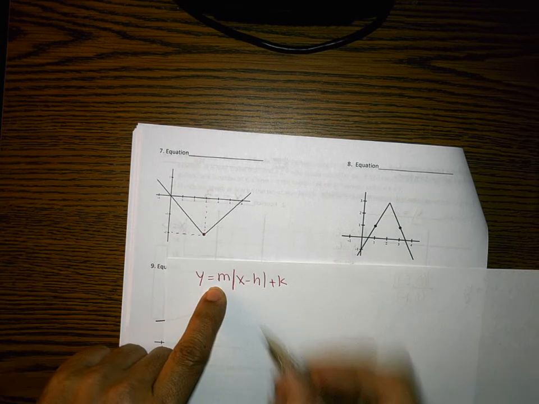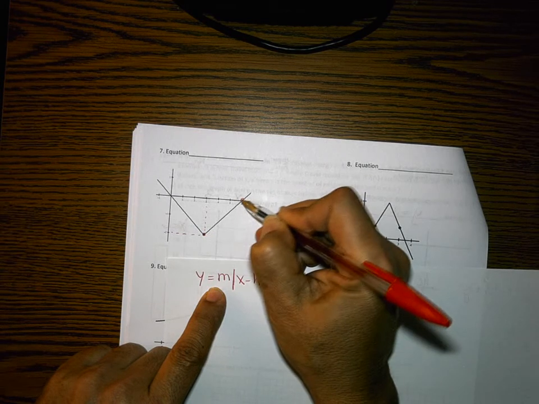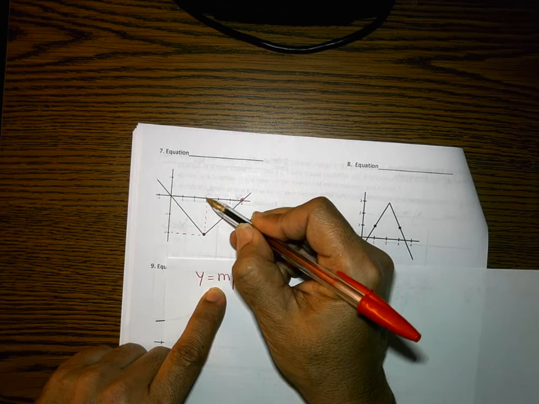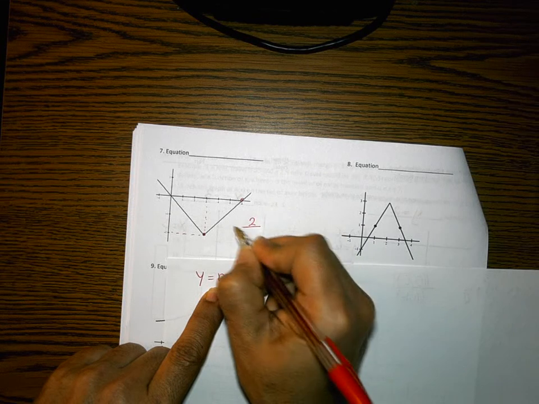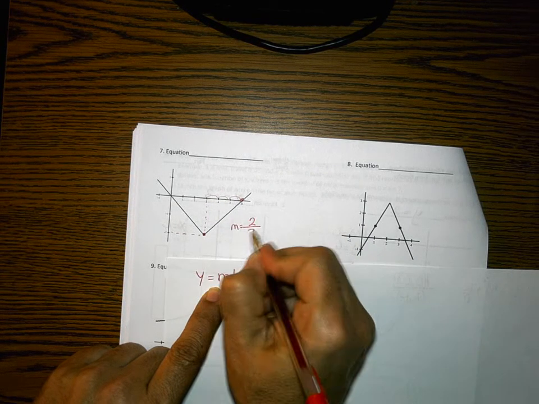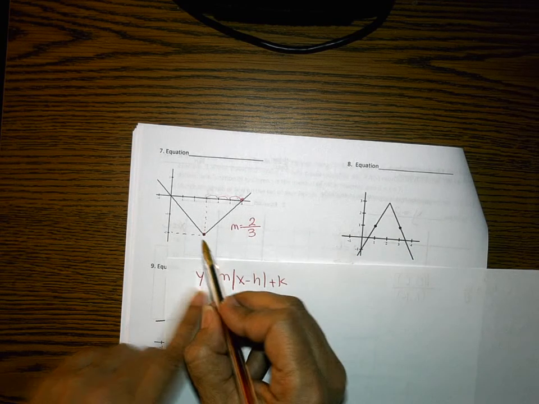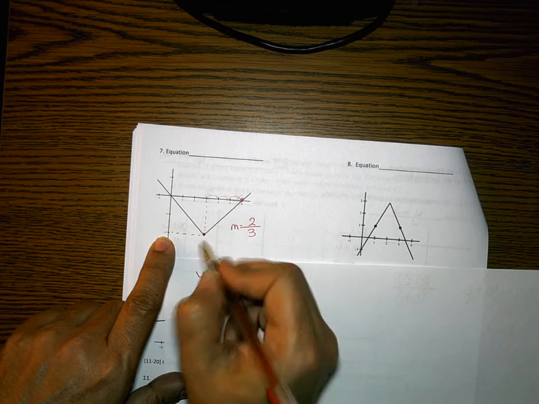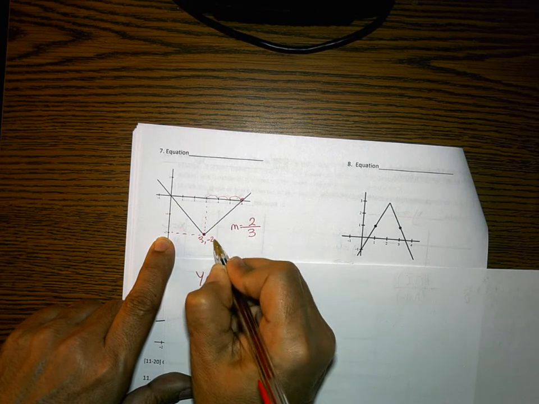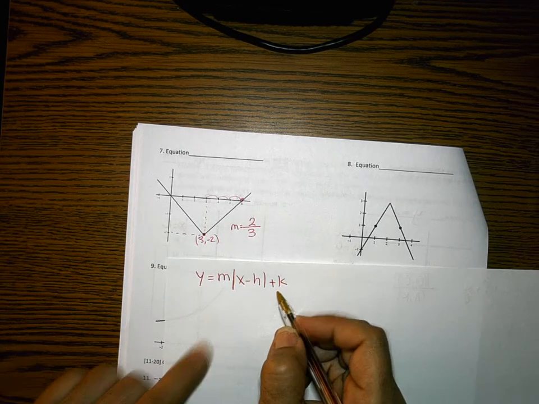And I can just count the slope. How do I get from this point A to point B over here? You just count the slope. Rise 1, 2, so rise 2, and run 1, 2, 3, and run 3. So I can identify the slope, and I can identify the h and k. The h and k here is 3, negative 2.